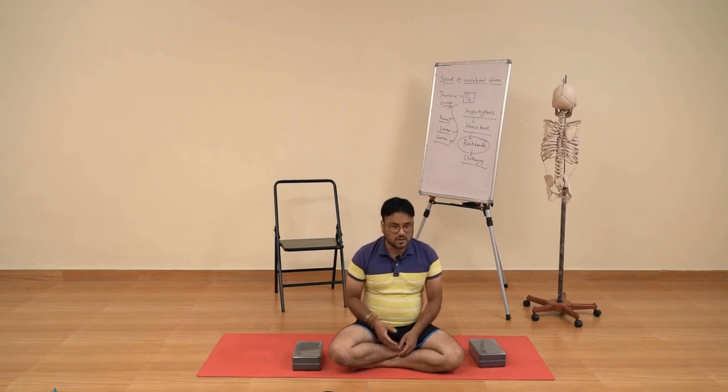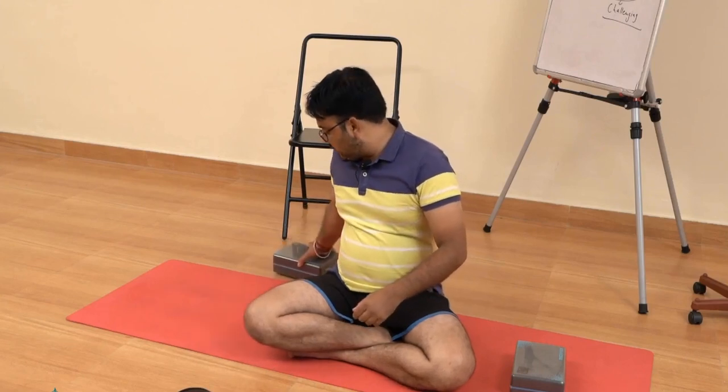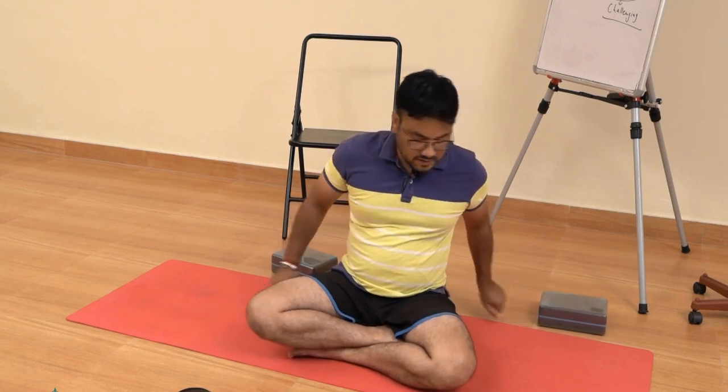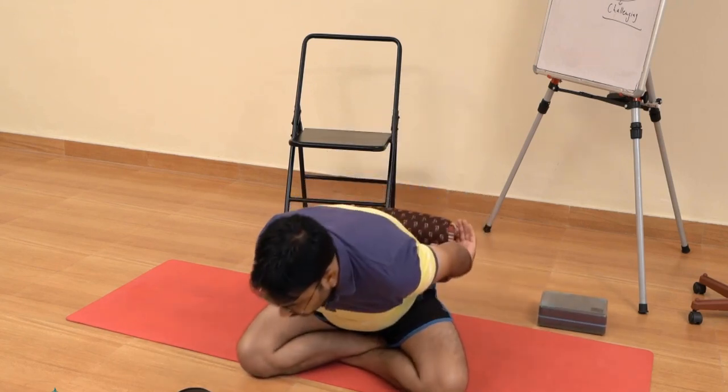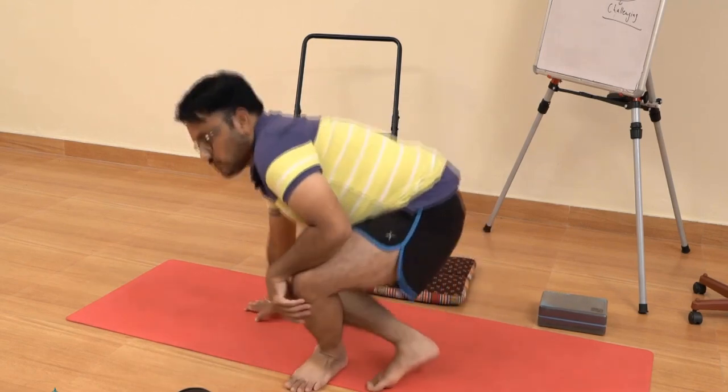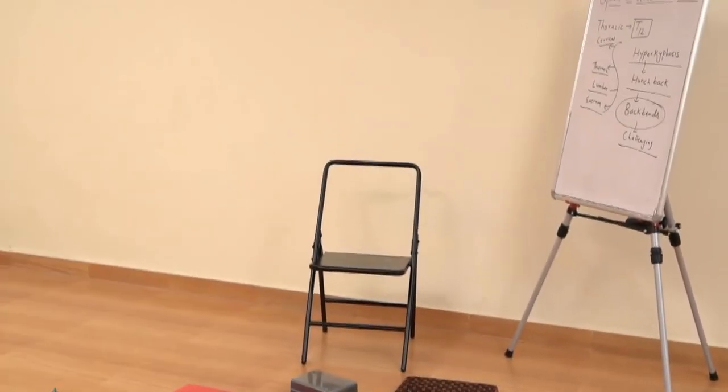If you have a bolster, you can use the bolster too. You can use the bolster that we use mostly with beginners or with old age patients or old age clients. So here we are using the bolster.